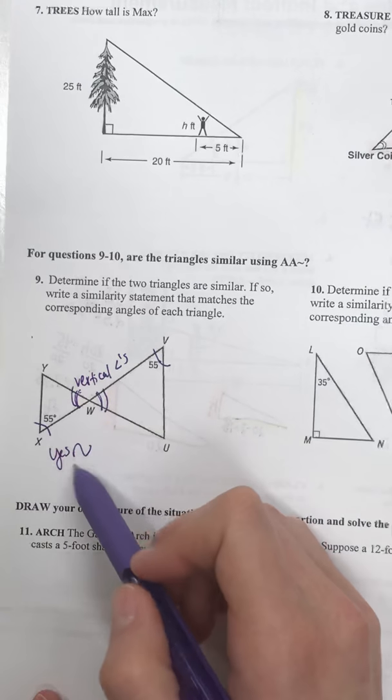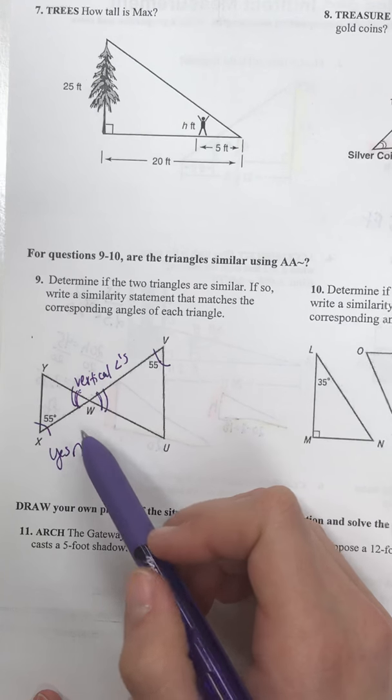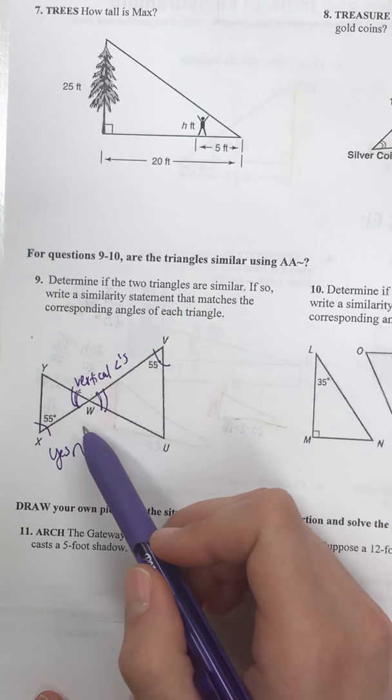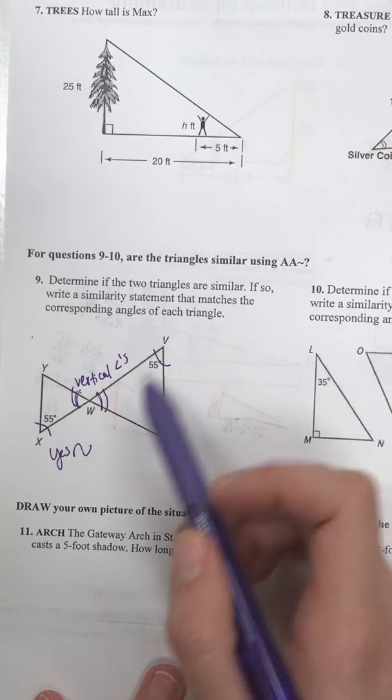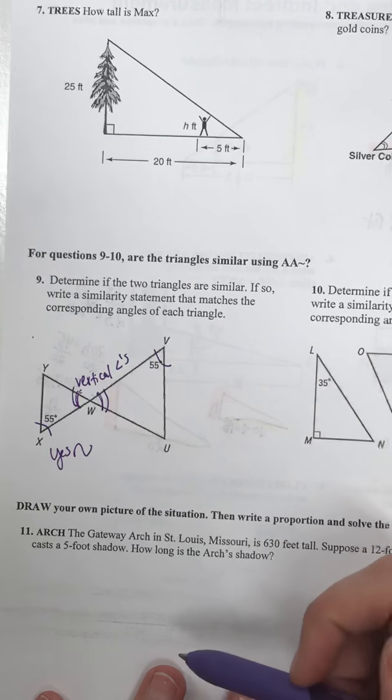Now remember, similar is just the tilde. You do not put the equal sign because that would mean congruent. And those triangles are not congruent, they're not the same size. Now it also says to write a similarity statement, and that just means compare the two triangles.